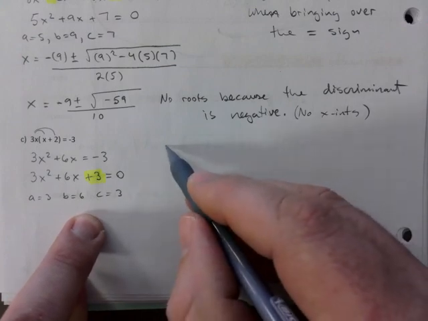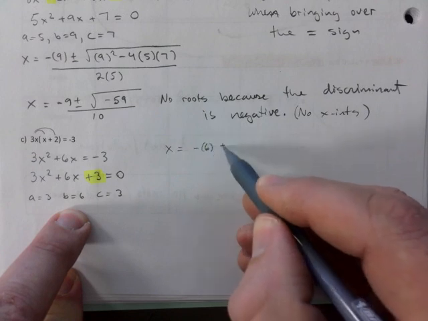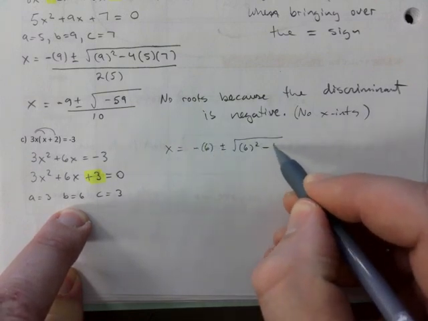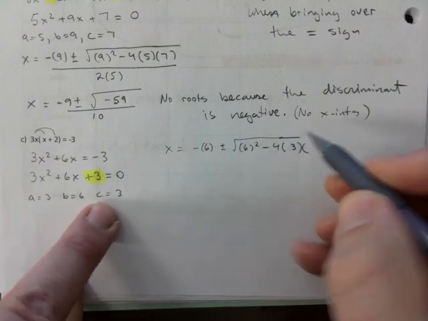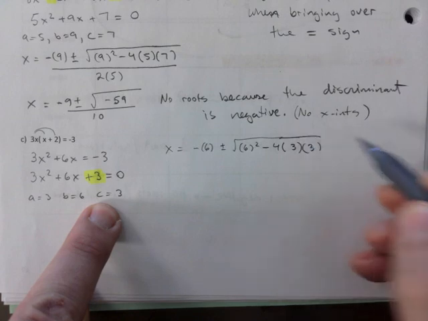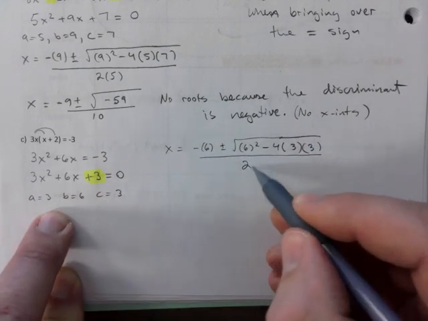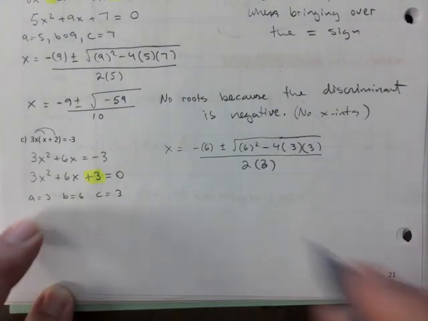So here we go. X-intercepts will be found by going negative b plus or minus the square root of b squared minus 4 times a times c over 2 times a. Clean it up.